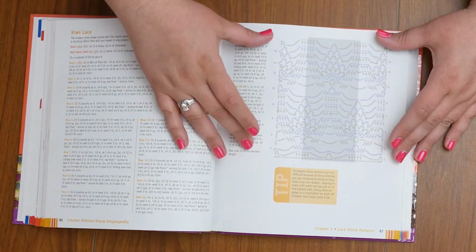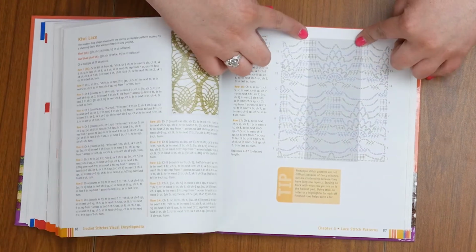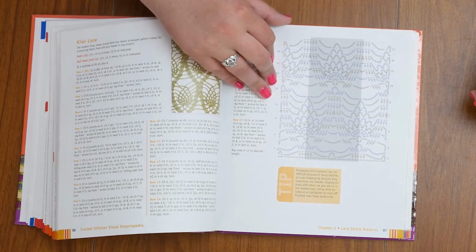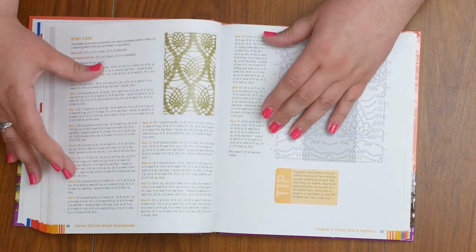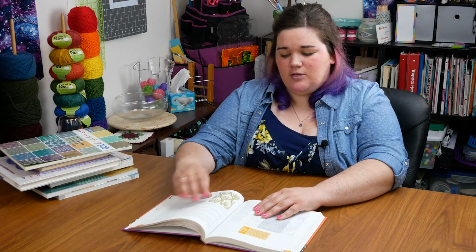Even in some of these larger charts and bigger patterns, they've drawn out the whole pattern, but then highlighted the repeat. And again, we see the tips on the pages and detailed written patterns. These written patterns are not for the newest crocheter. They don't indicate to yarn over or draw up a loop. They just say double crochet, single crochet. They're written in a very concise manner.